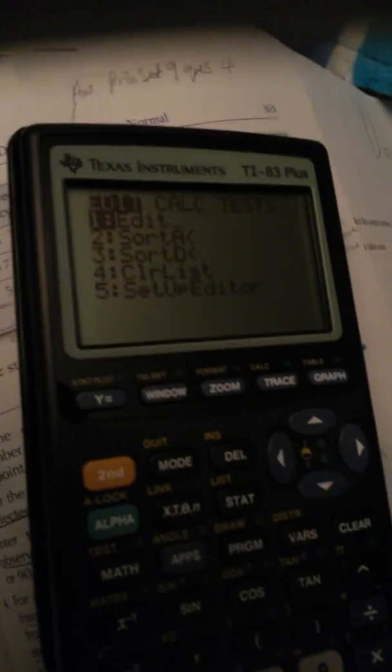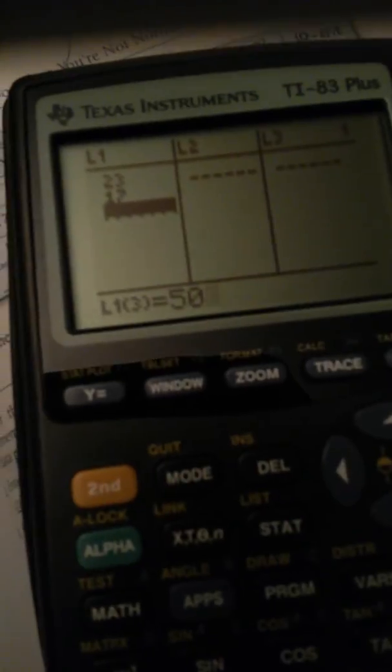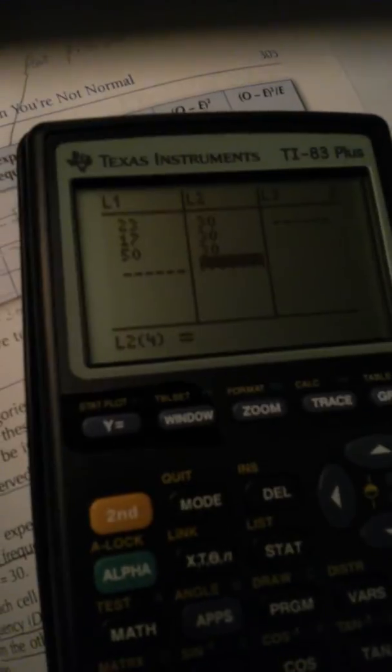So you go to stats, edit. You can edit L1. I'm going to put in the observed frequency in L1. The observed frequency is 23, 17, and 50. So we have 23, 17, 50, and the expected value is 30. Shift the cursor there. 30, 30, 30. Now that's all we need to compute this chi-square.